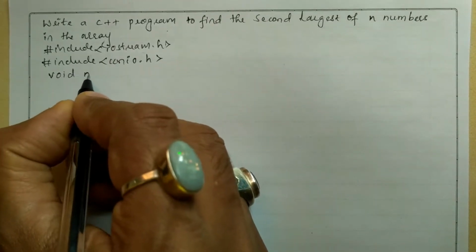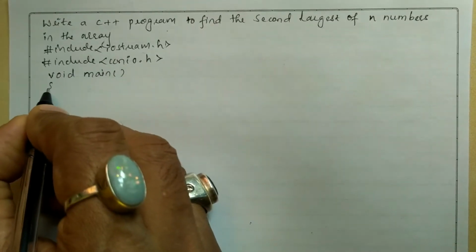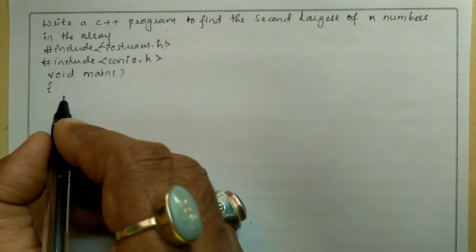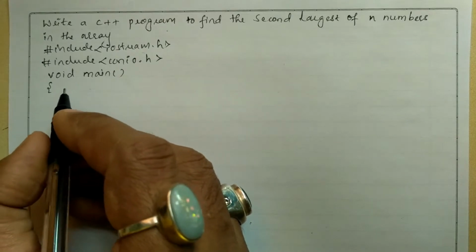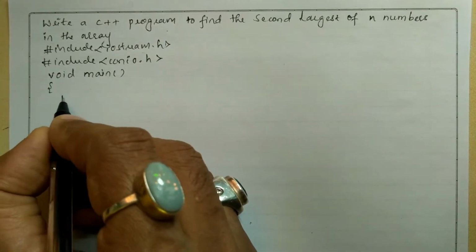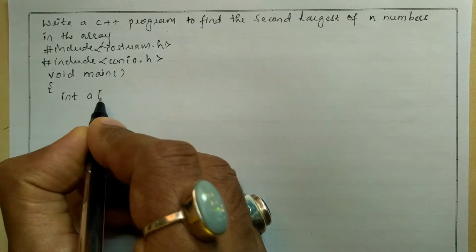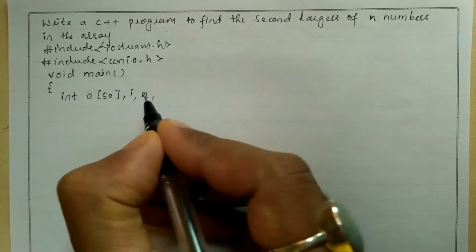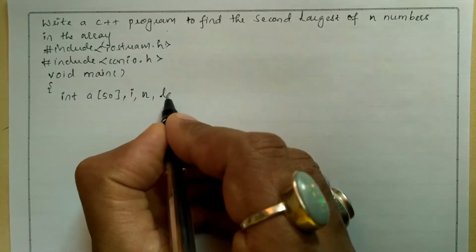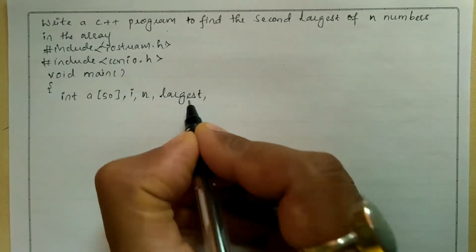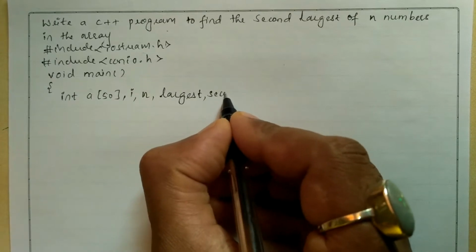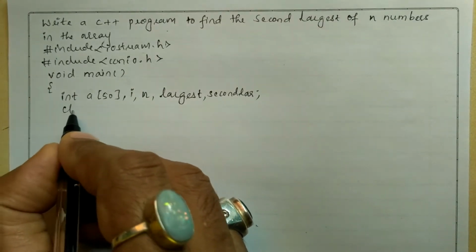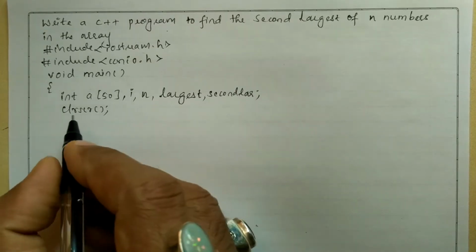Now I'm going to write the void main function, curly open brace, and here in the declaration section I'm going to declare all the necessary variables before using them in the program. Now I'm going to write int and array a of size 50, then i as the index, and n is the number of elements, and the next variables are largest and second largest, and put a semicolon. Next clrscr function, which is used to clear the screen.